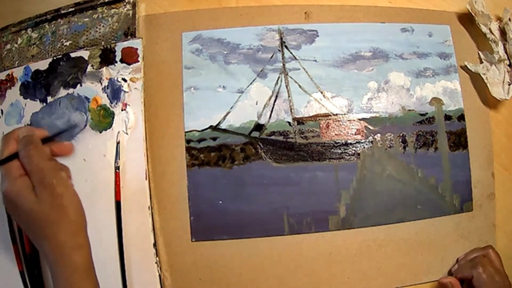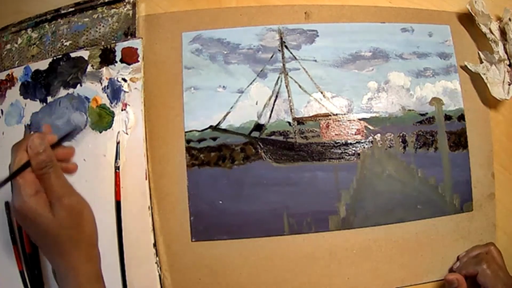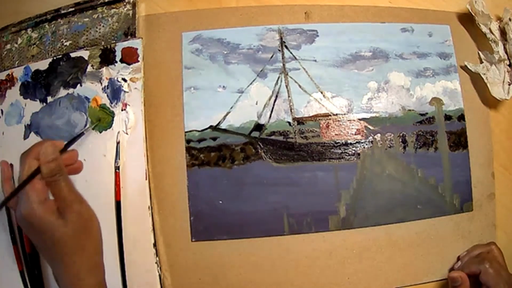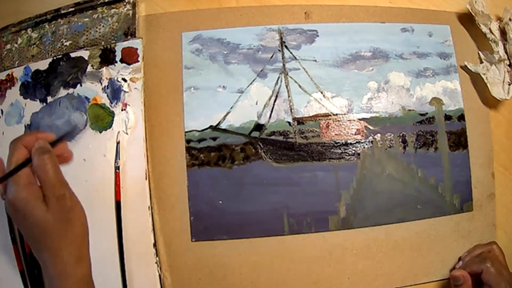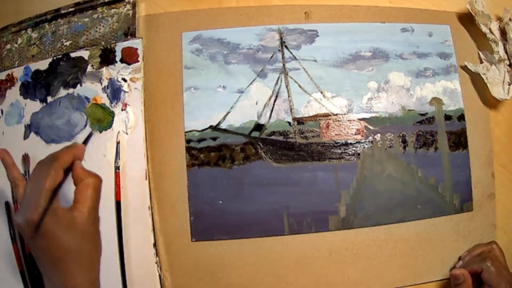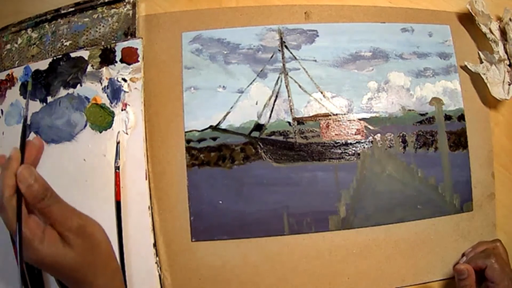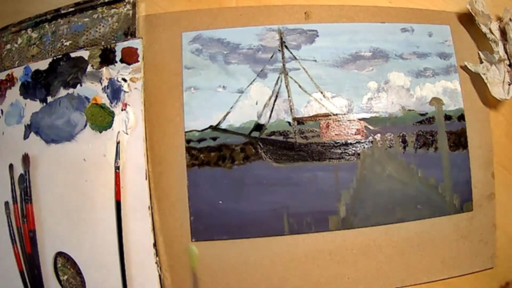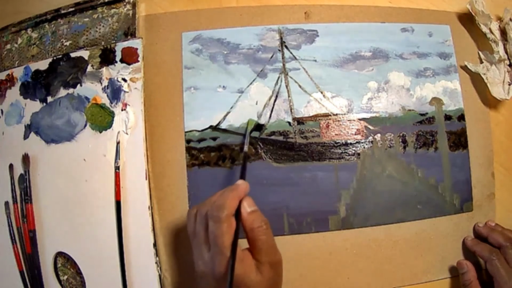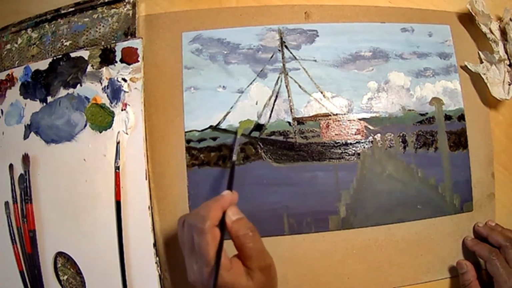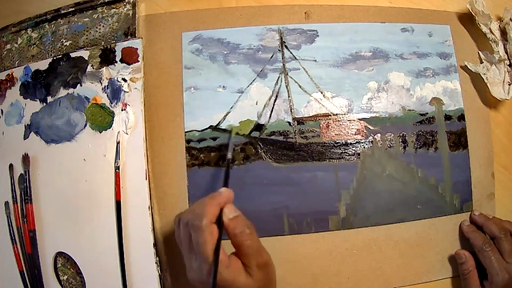You can try if you have sap green or mild green or olive green, you can try that without adding this. I like it this way, so this is my personal choice. I tend to use more of this, and you might have seen this usage in the study one as well. So I'm just going in, knocking in those spaces again with this green.